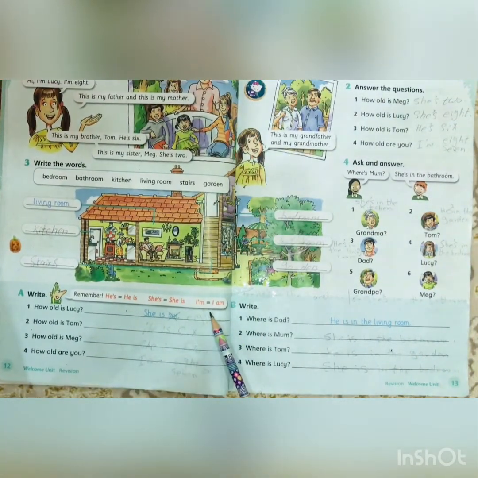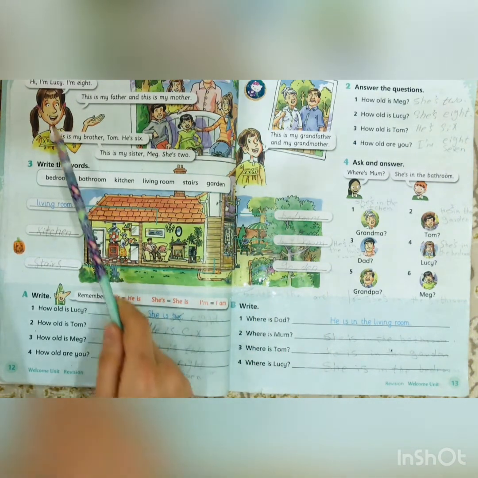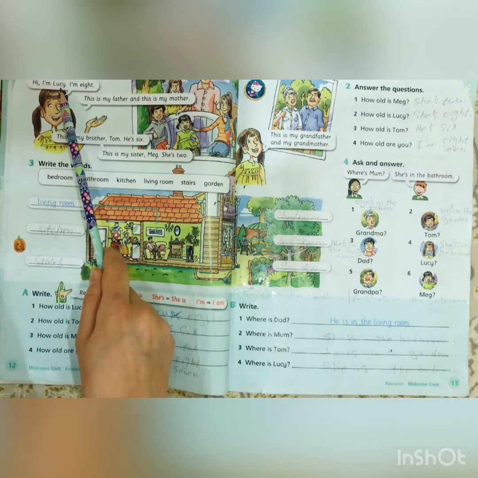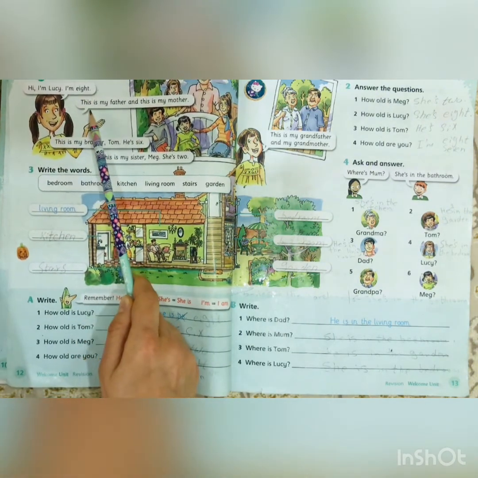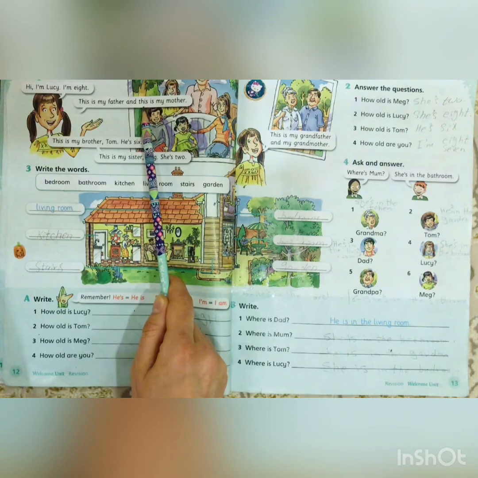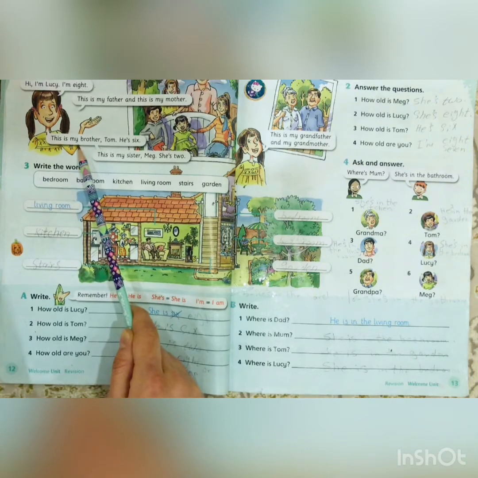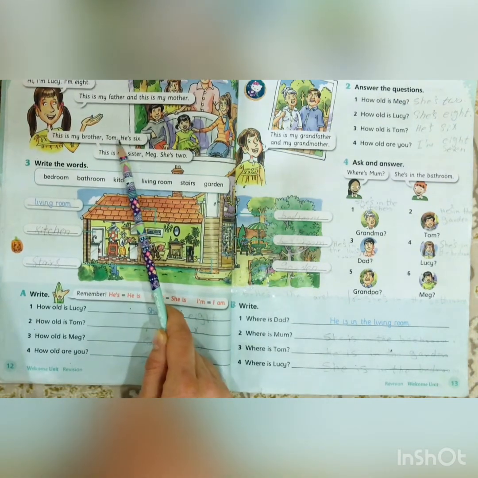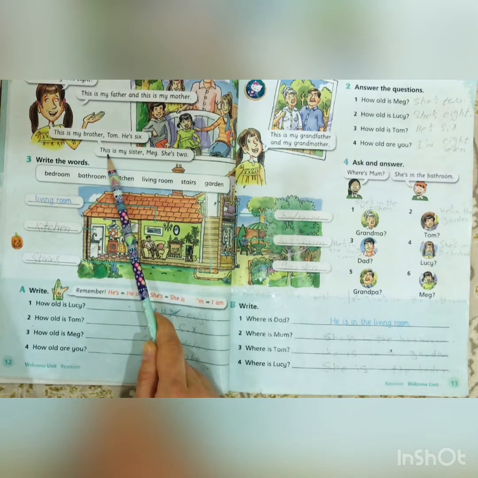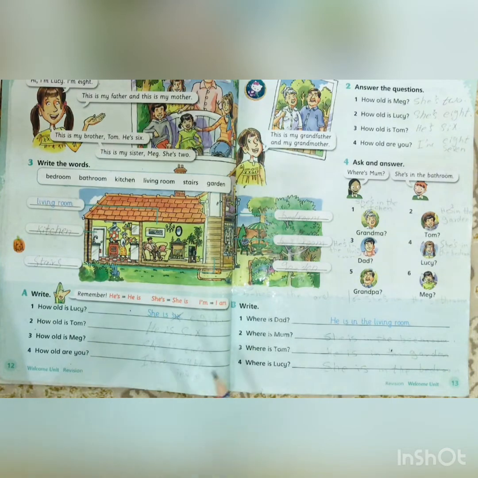This page is talking about Lucy and her family. Let's read it together. It says, "Hi, I am Lucy. I am 8. This is my father and this is my mother. This is my brother Tom. He is 6. This is my sister Meg. She's 2." Okay?